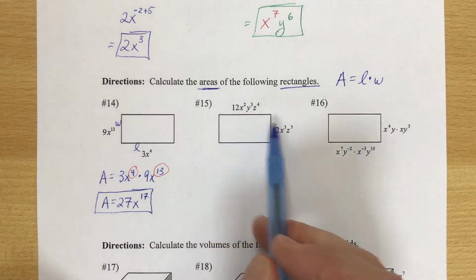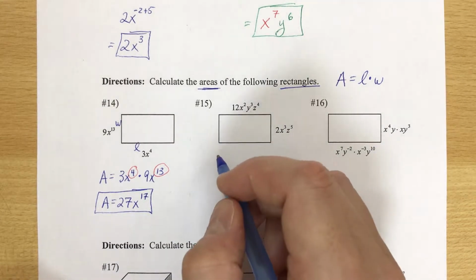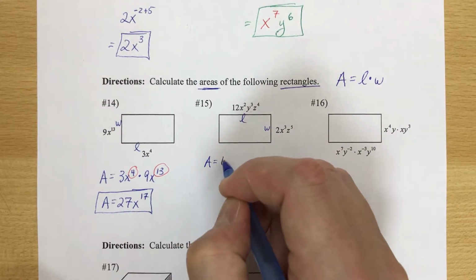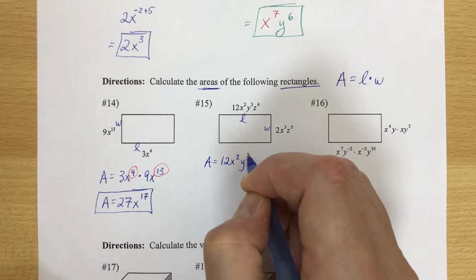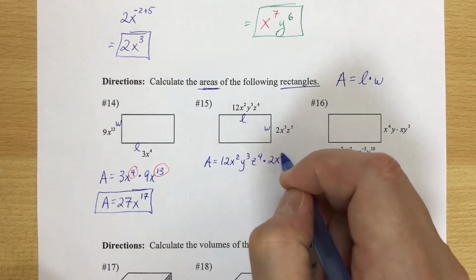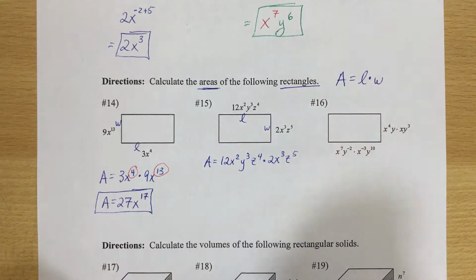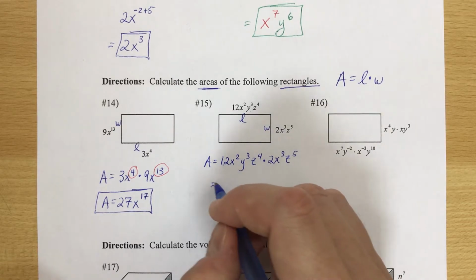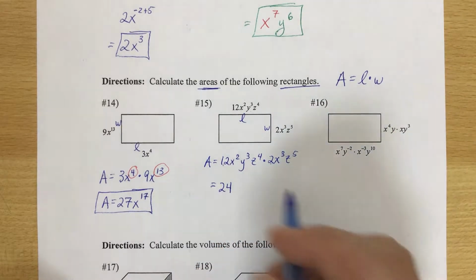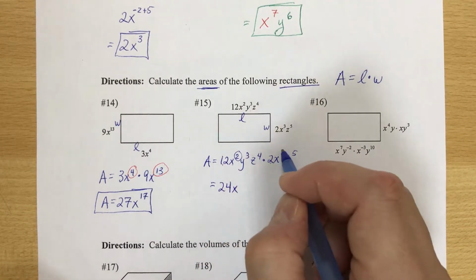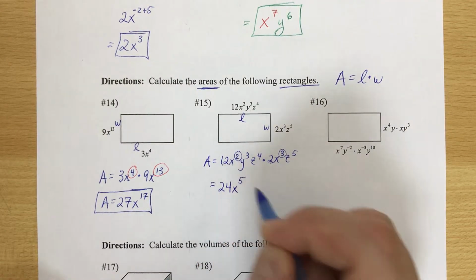Number 15, a little bit longer, but it doesn't change the process. Here's length, here's width. Area equals 12x squared y to the 3rd z to the 4th times 2x to the 3rd z to the 5th. All right, so when we multiply the coefficients, 12 times 2 is 24. X squared times x to the 3rd, add the exponents, x to the 5th.